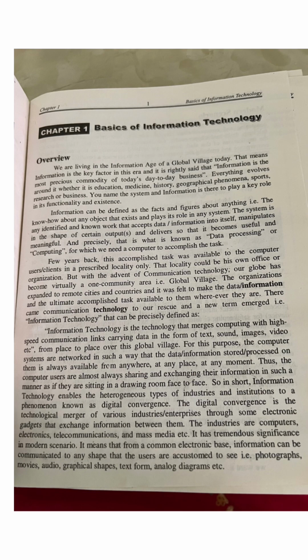For example, with Bluetooth or email or messages. So, in short, information technology enables heterogeneous types of industries and institutions, heterogeneous meaning different types, to reach a phenomenon known as digital convergence. Now, our information technology definition starts from: information technology is the technology that merges computing with high speed communication links, up to the global village. Take a pencil or a highlighter and mark it in bold, so that you know this is the definition of information technology.